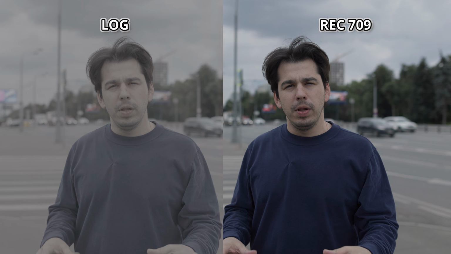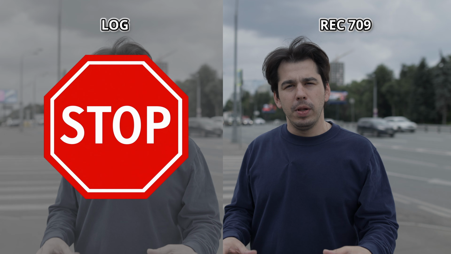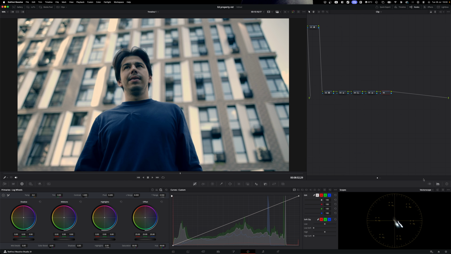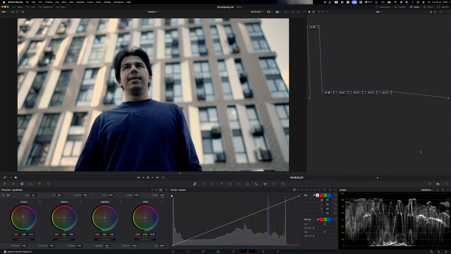You cannot grade in log. It's not a finished picture, but a container into which the camera stuffed maximum information in the shadow and highlights, so you could decide yourself how to reveal it. If you start spinning wheels right on the log, you'll be fighting an inherently broken contrast and get mush. First, the log has to be interpreted, converted into a normal space. There are several ways to do that.